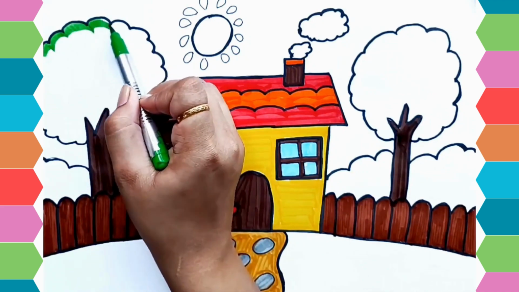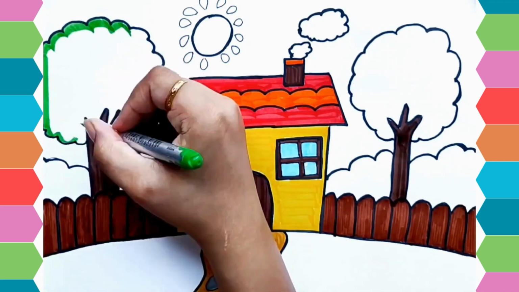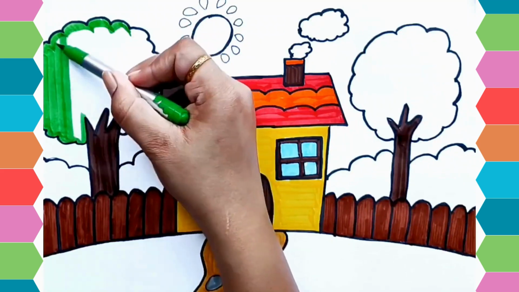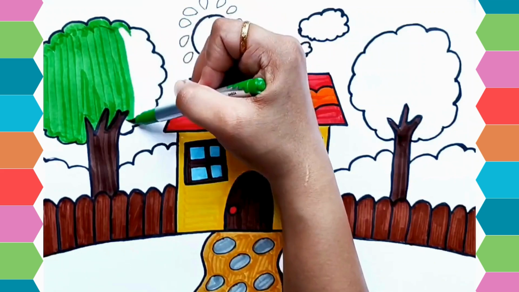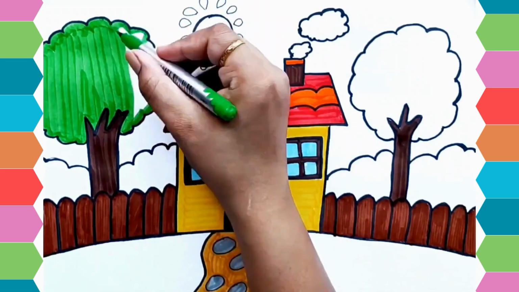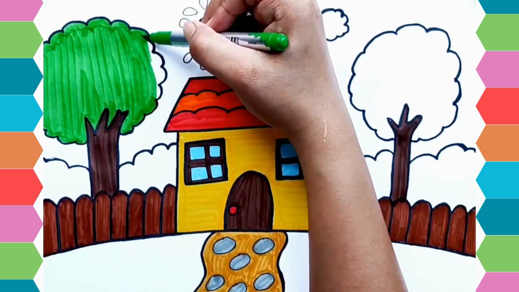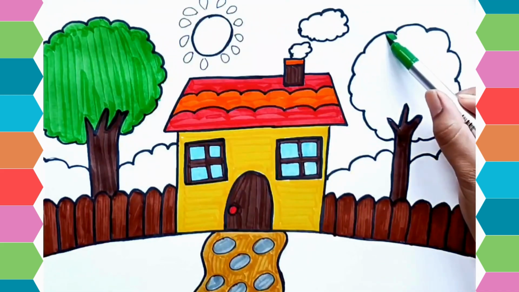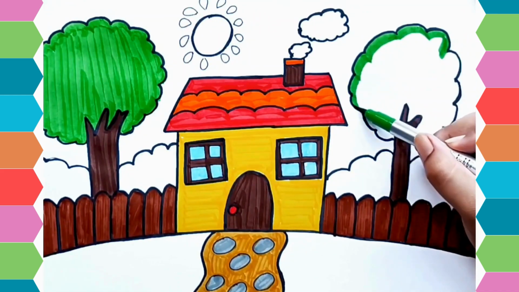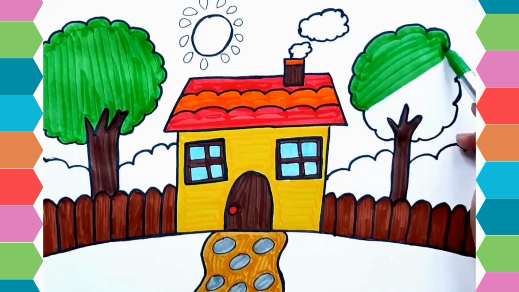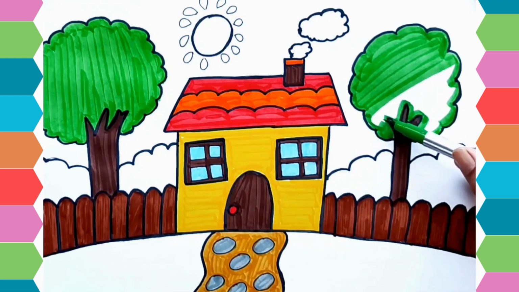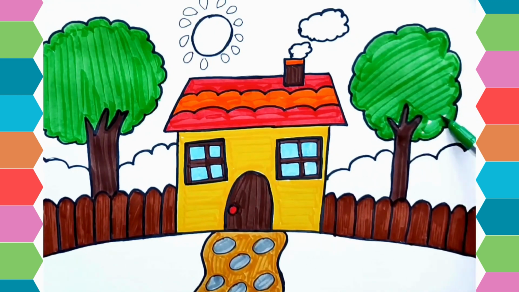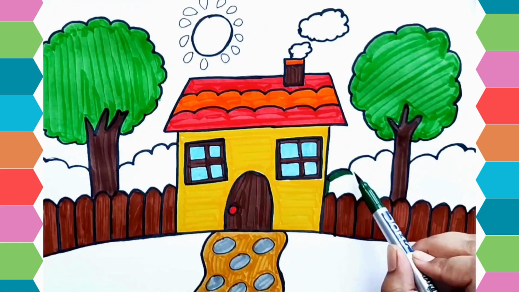Next, we will color the leaves of the tree light green. Bushes.